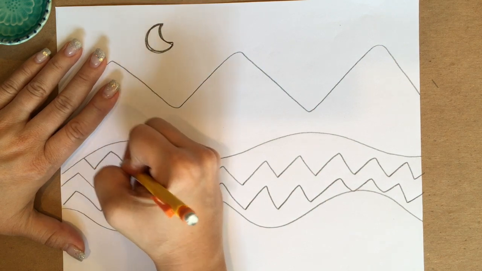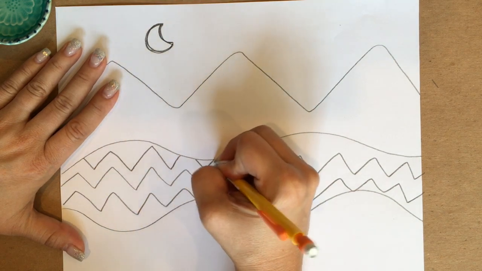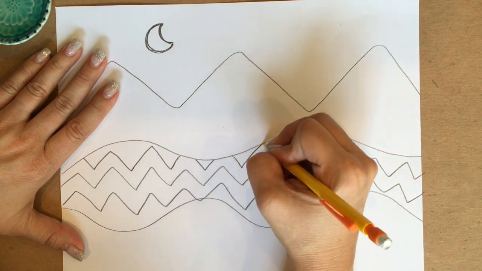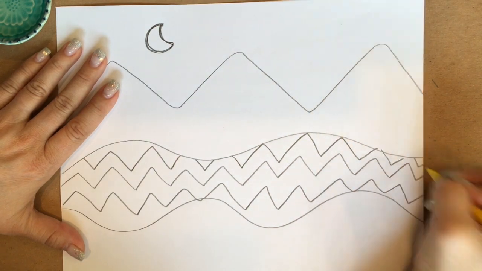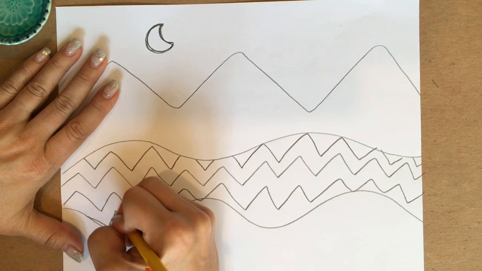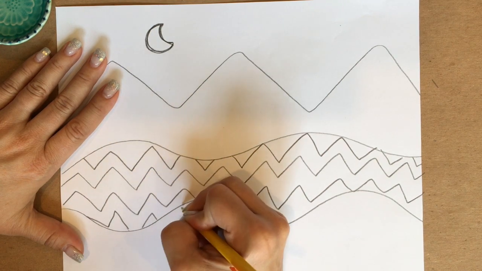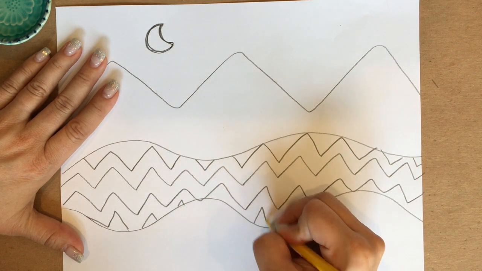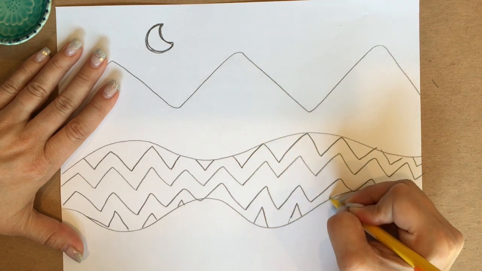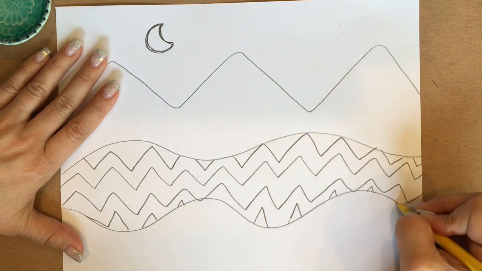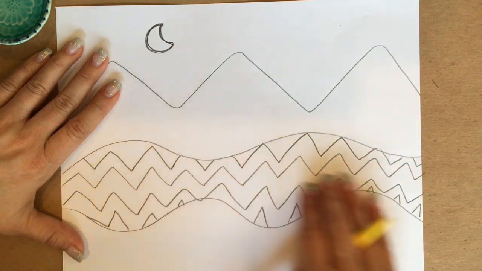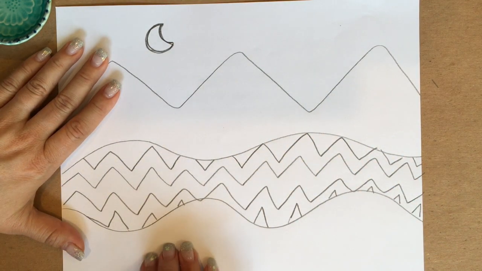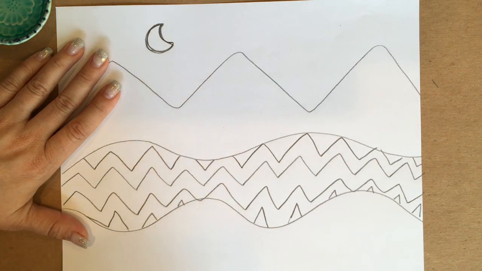and another zigzag line. So there are 7 elements of art. One is called line, and lines make up all different types of artwork. So as you can see, I've created shapes in this section, different lines. Now in this section right here, I'm going to do a different type of line.